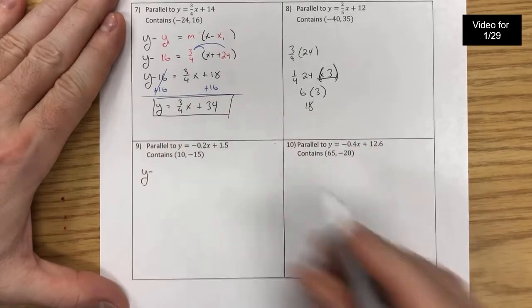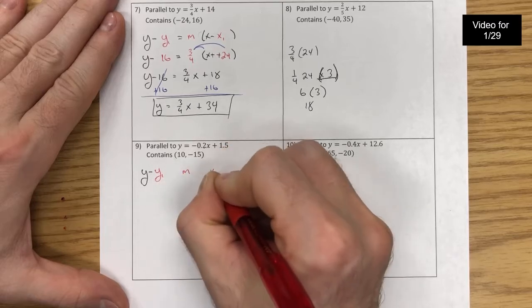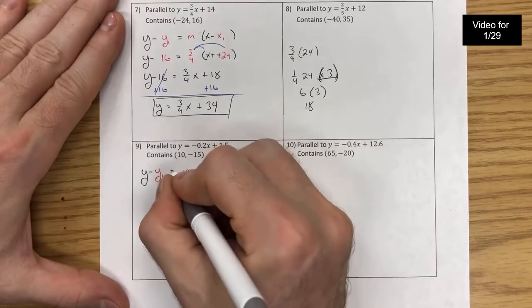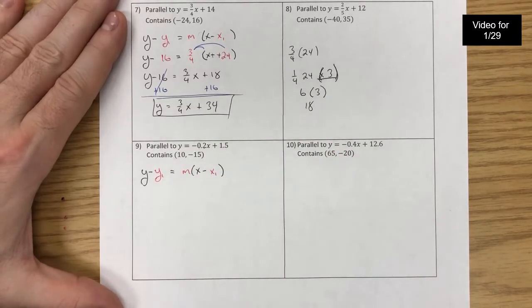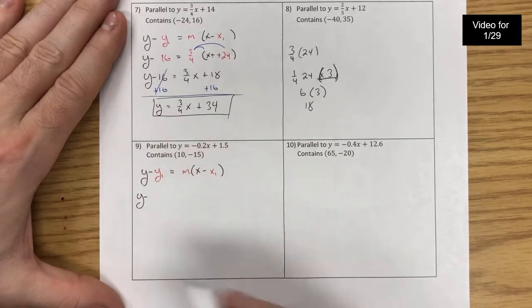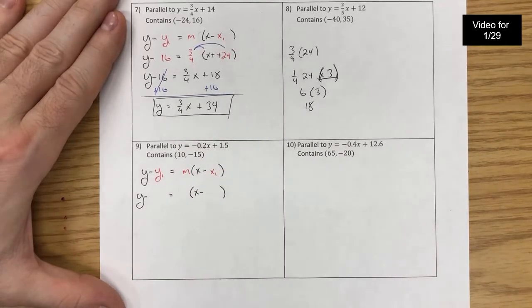So I have my equation of y minus y1 equals m times x minus x1. And I'm going to plug in my information of what I see directly in front of me.